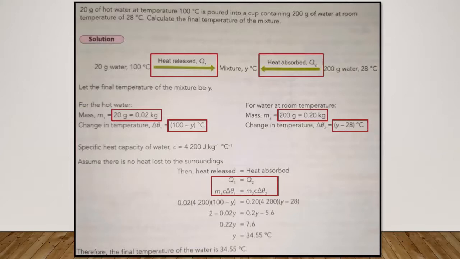0.02 times 4200, which is the specific heat capacity of water. Then 100 minus y, the change in temperature for this 100 degrees Celsius of water, equal to 0.2 times 4200, and this one is y minus 28 from the above equation at the right side.